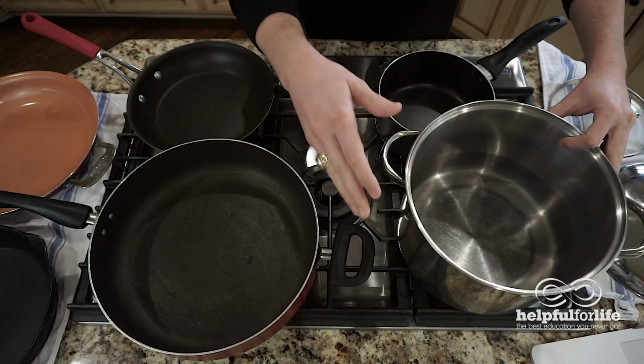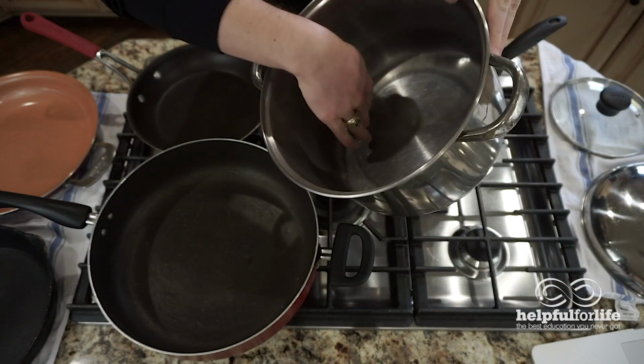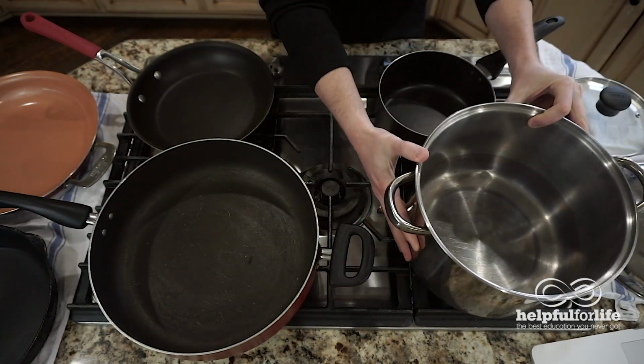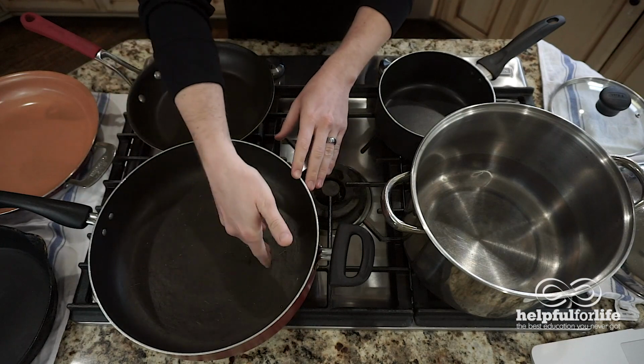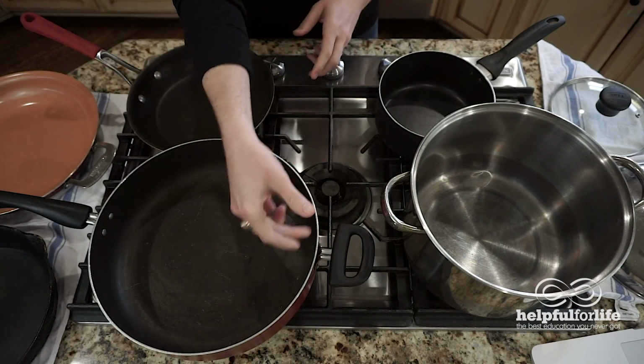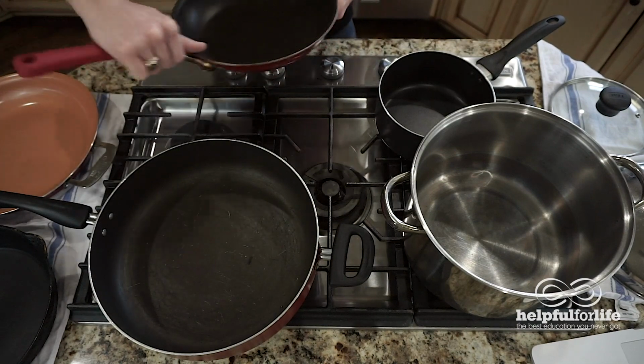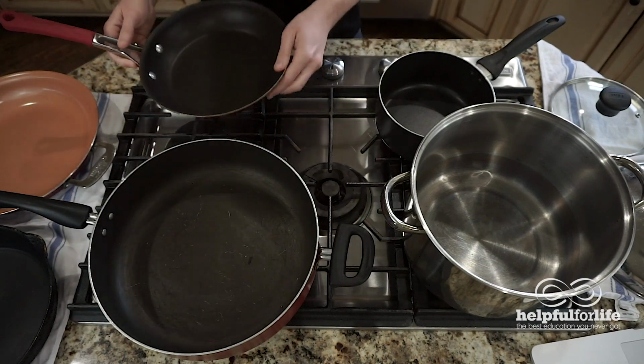So a pot is usually deeper and it has steep sides. That's because it is made to handle liquids very well, whether it be soups or pastas. That's what its bread and butter is. A pan, on the other hand, is usually shallower and their sides are smaller, as you can see with these two examples. And usually it only has one handle versus the two that a pot has.